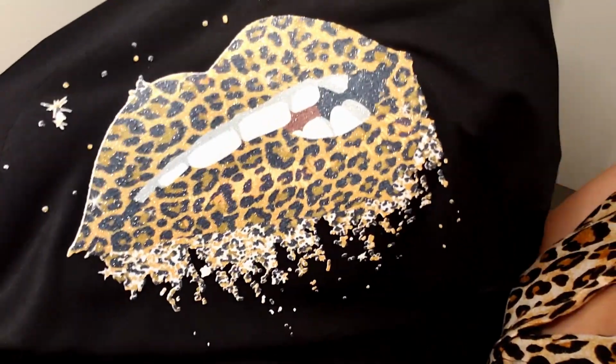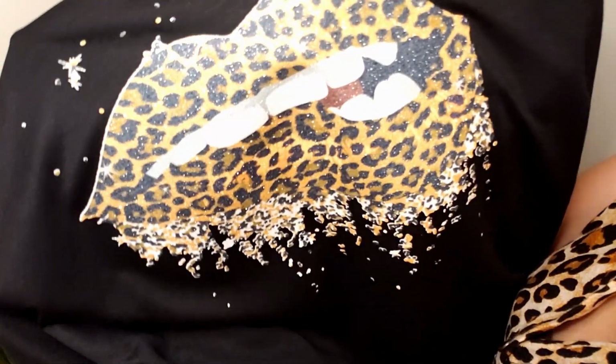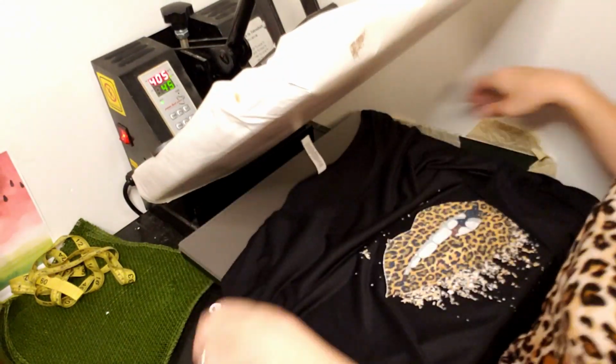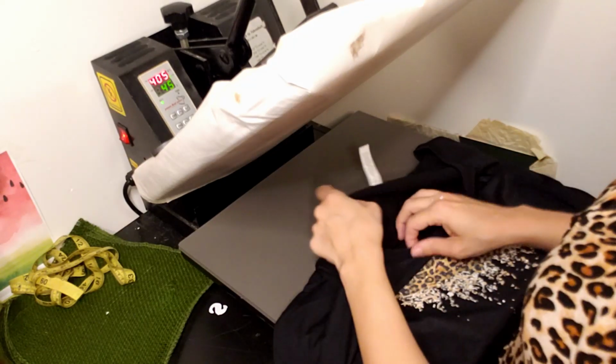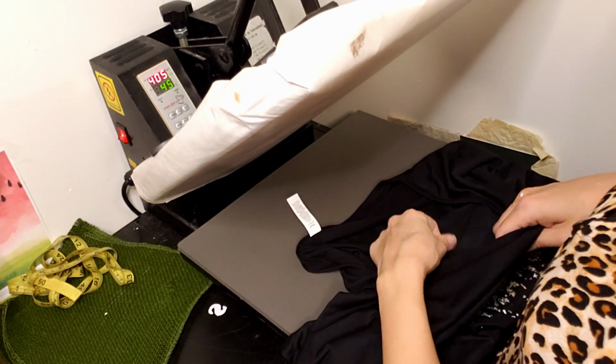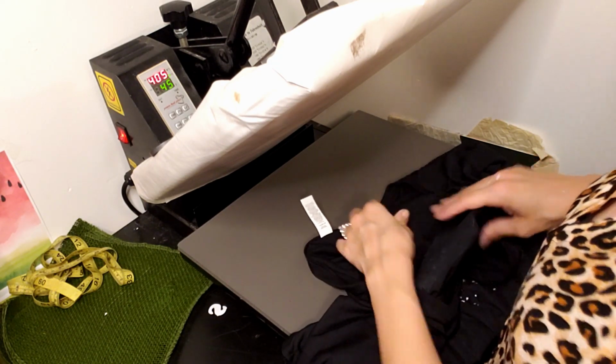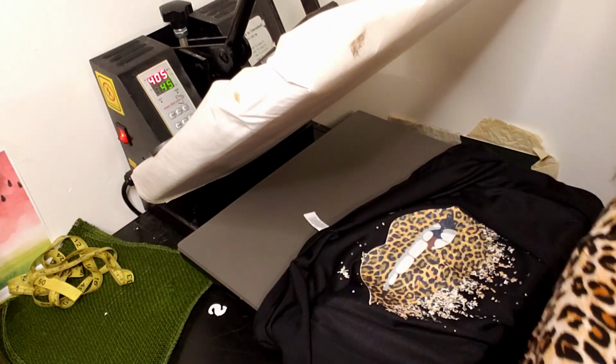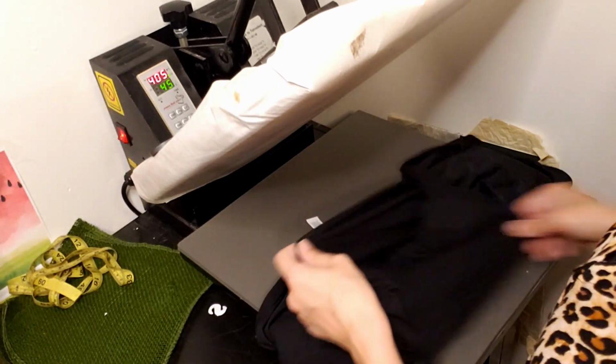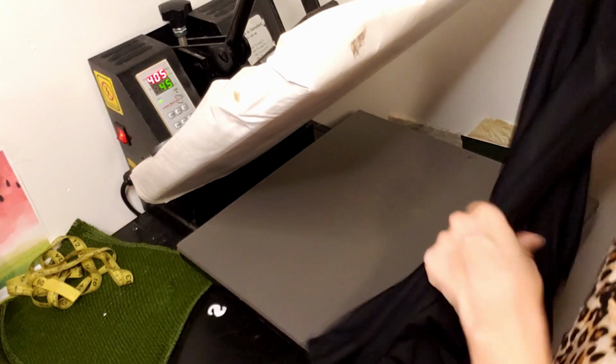All right. So, yep. I think that turned out really, really well. What do you guys think? I think it turned out great. So the rest of this shirt is going to also have glitter as well as HTV. So I'm going to finish up doing that. And once that's finished, I will pop back on and show you guys how it turned out. I think it's going to be great. So I will be right back.